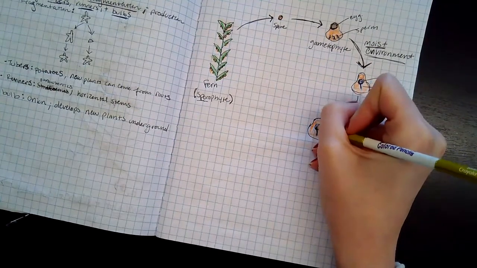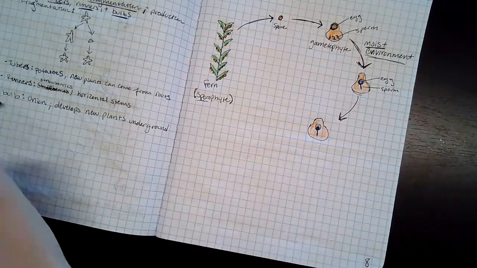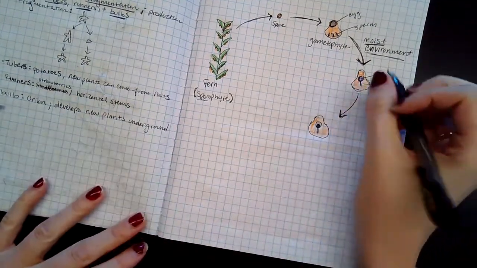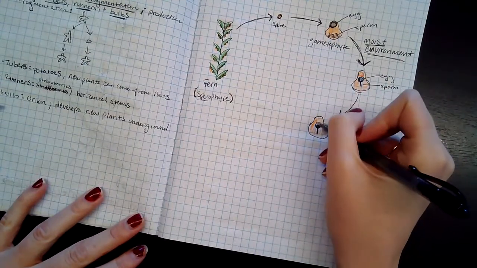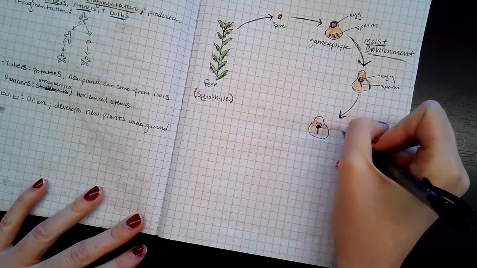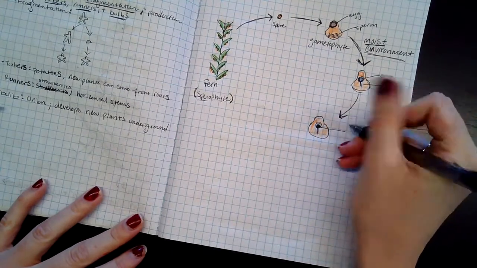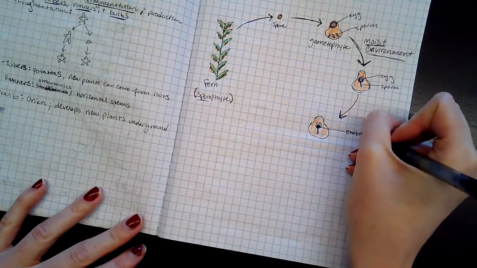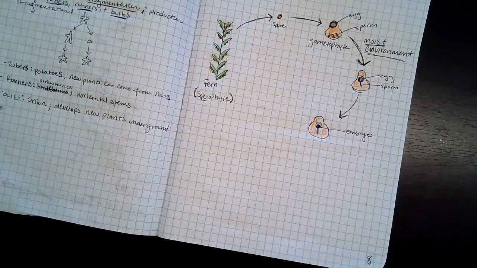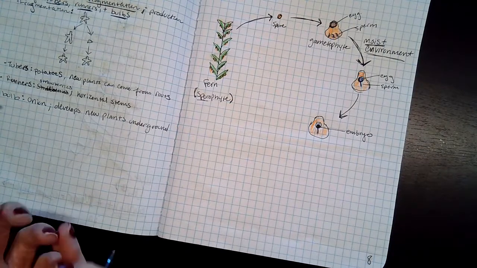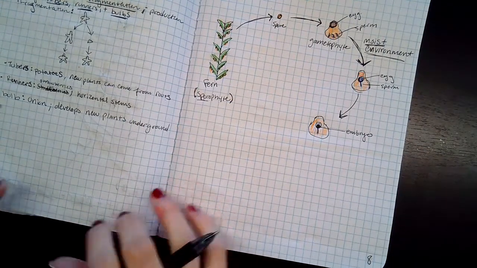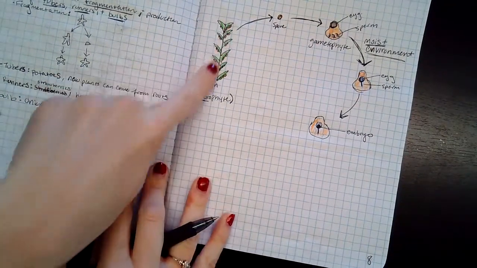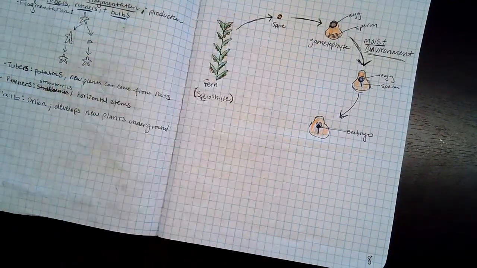Now, I can't color it in or else I would color it green. So, we still have the gametophyte. We still have the sperm and the egg, and then inside here is an embryo. What is an embryo? An embryo is the very beginning of a new plant, right? So it will be the very start of a new fern. Beautiful, huh?